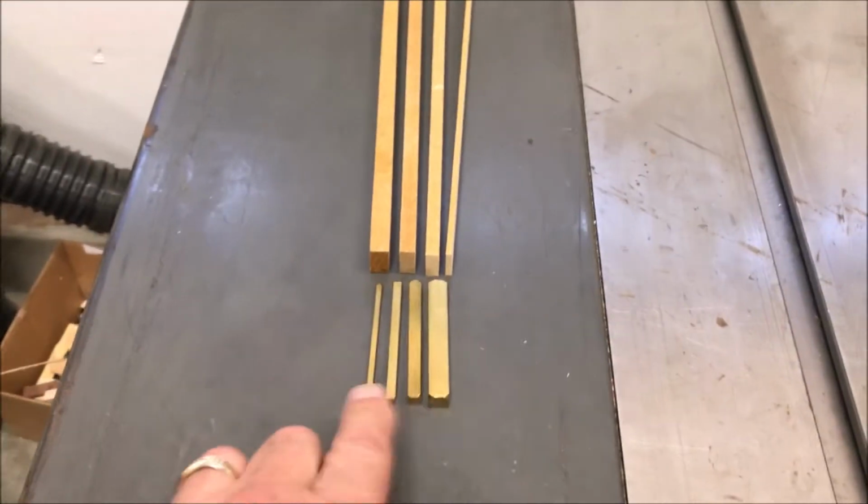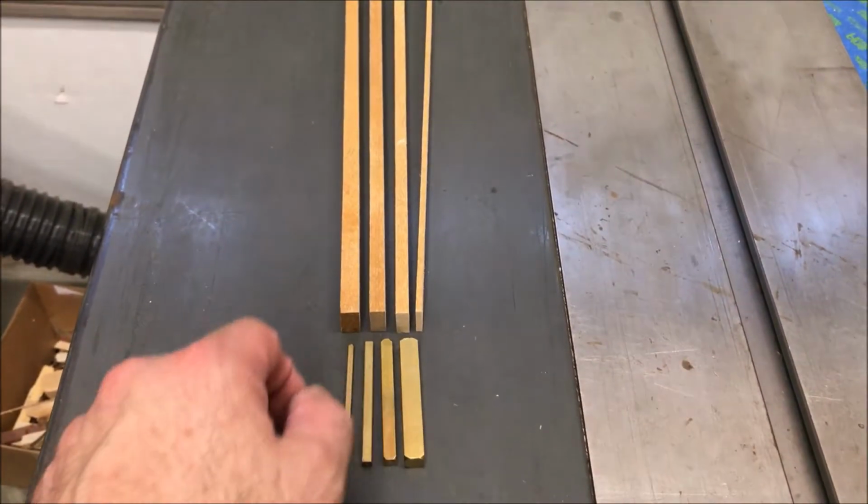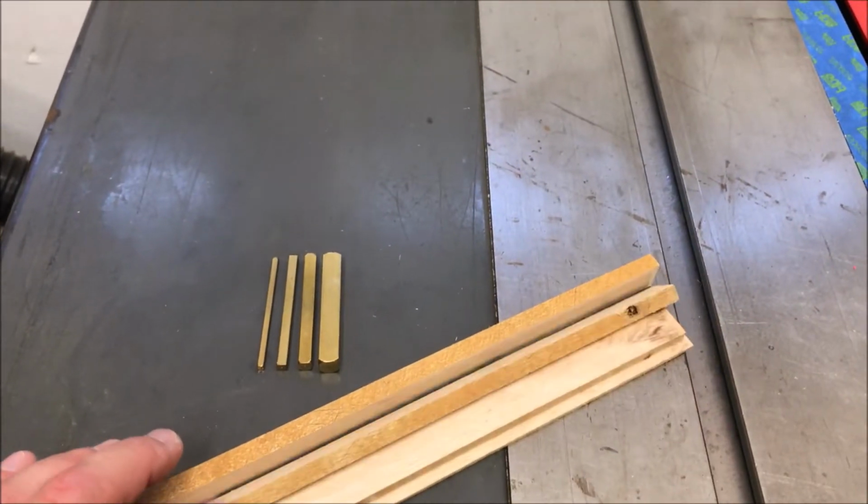I just used some brass gauges here and cut myself 4 different size strips of wood that I can use for segmenting.